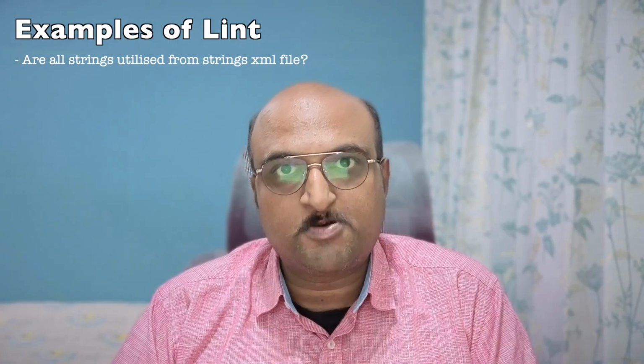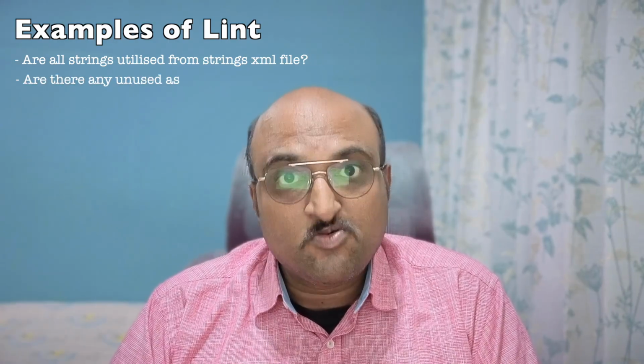What is lint? Think of it like a code reviewer that basically checks for consistency in your application code base. Are you following the best practices that you want to enforce in your code base? Are all the strings properly used or not? Are there any unused strings? Are there any unused assets?